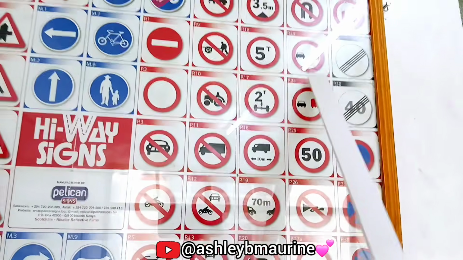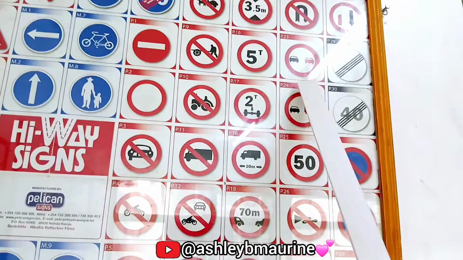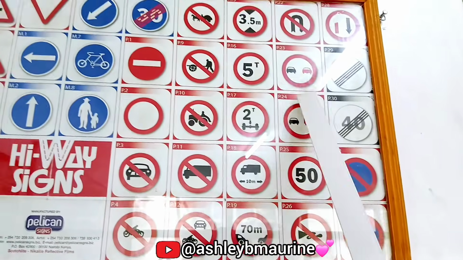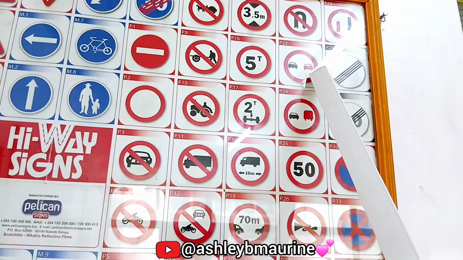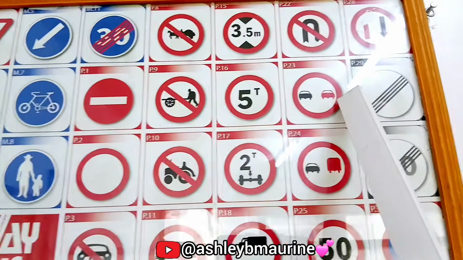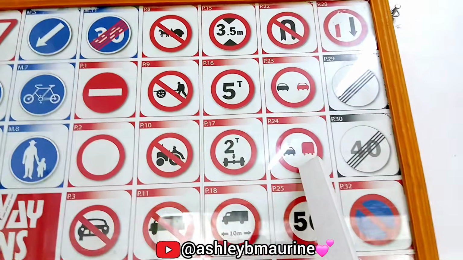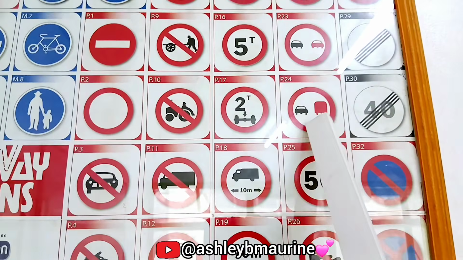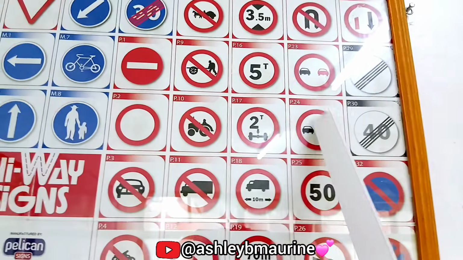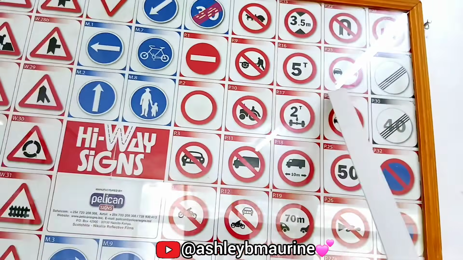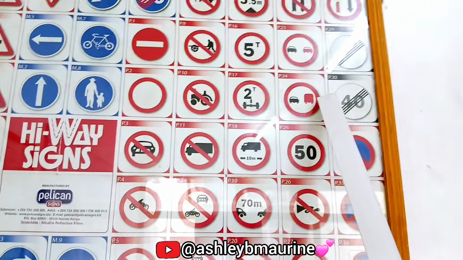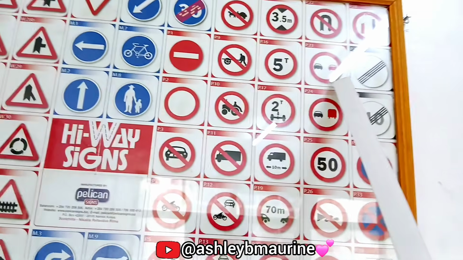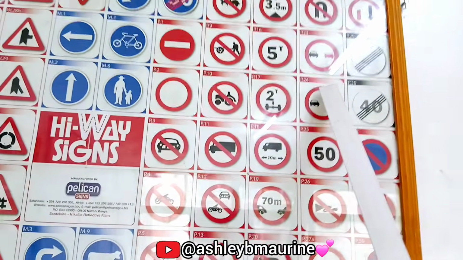We proceed with this. So this black car and this black saloon car, it's yours. So we'll say no overtaking of saloon cars. Then this one is no overtaking of heavy commercial vehicles. Through these signs, you can be asked what's the major rule of driving in Kenya. The major rule is always keep left unless overtaking.